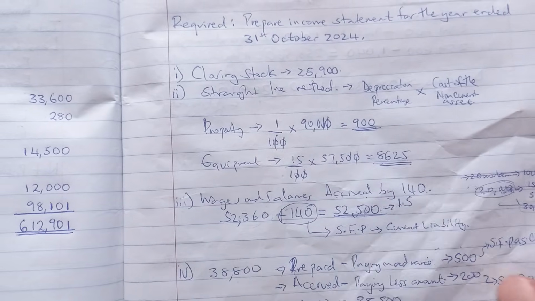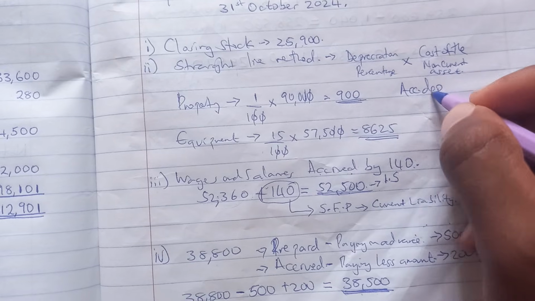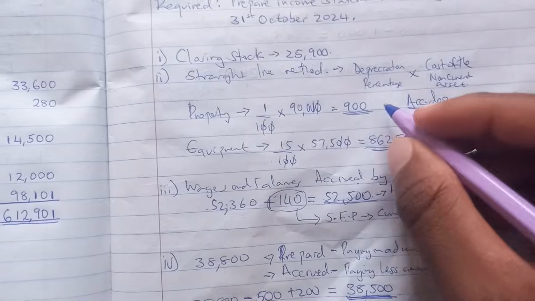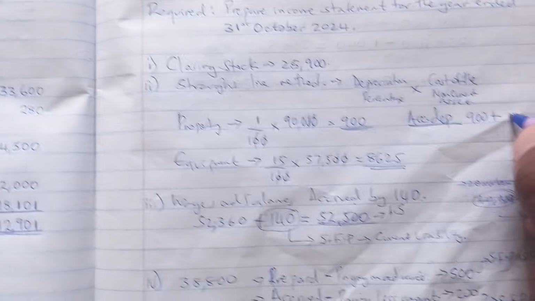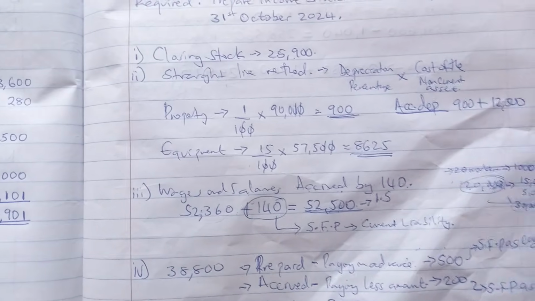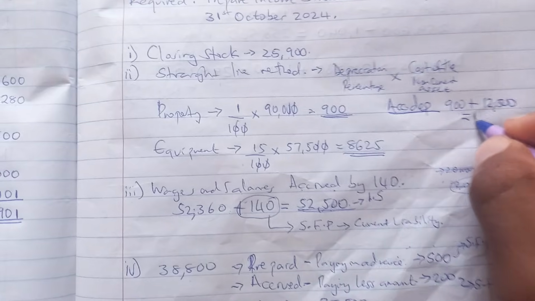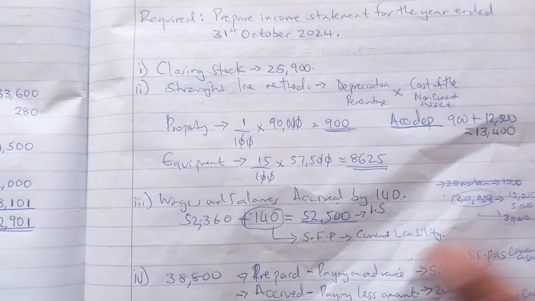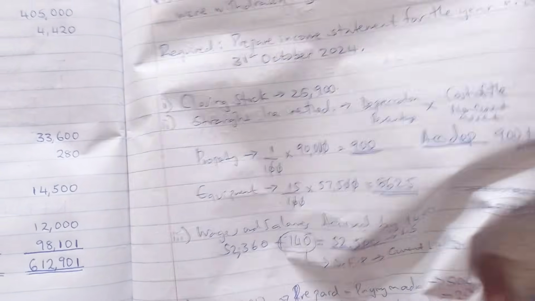So the accumulated depreciation for property will be the 900 which we got plus 12,500. So this one will give us 13,400. So for property the accumulated depreciation is 13,400.